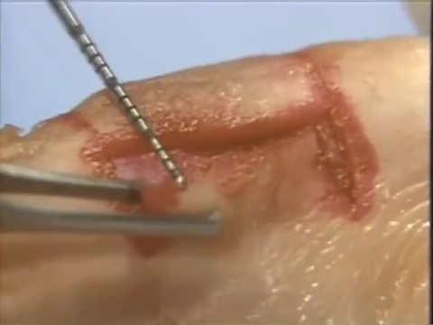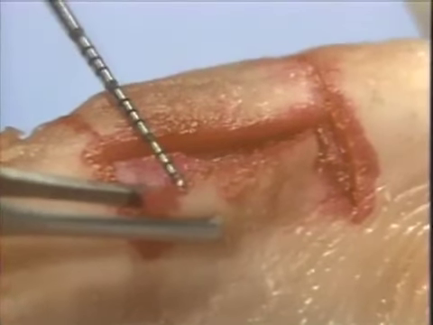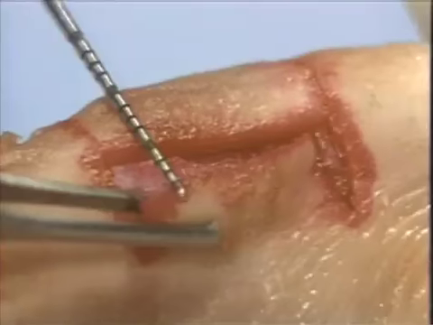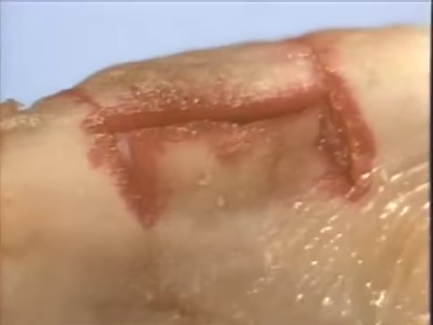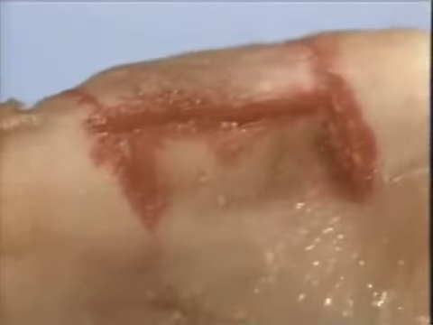The thickness of this flap is approximately 1.5 to 2 millimeters and can be compared to the thickness of the flap which lies to the buccal, which we will demonstrate as a full thickness flap.